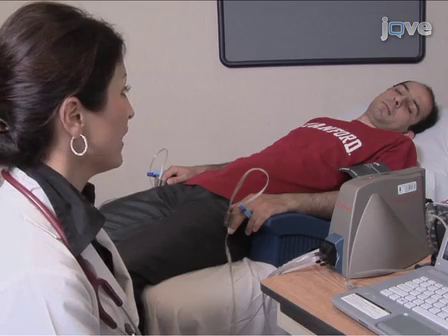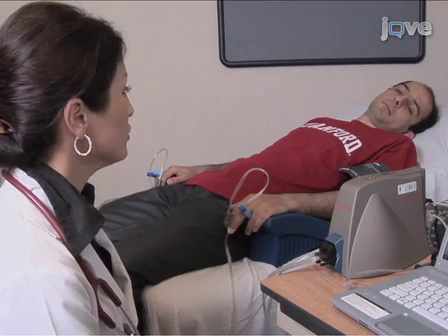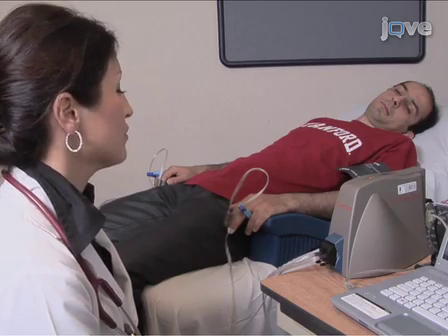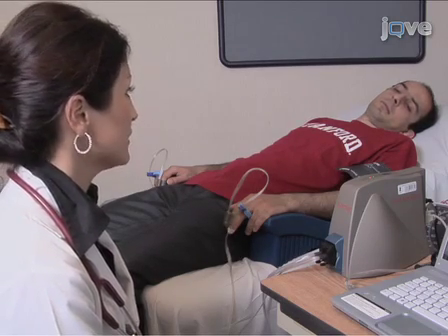We are going to inflate the cuff for the occlusion phase. Please, you should stay relaxed and please don't move your fingers. Thank you.